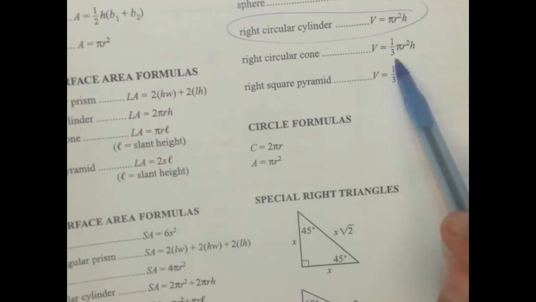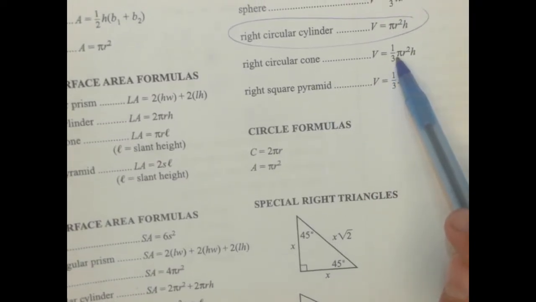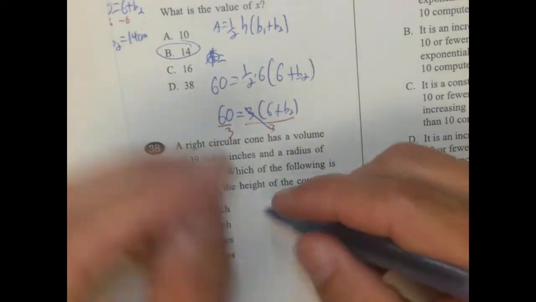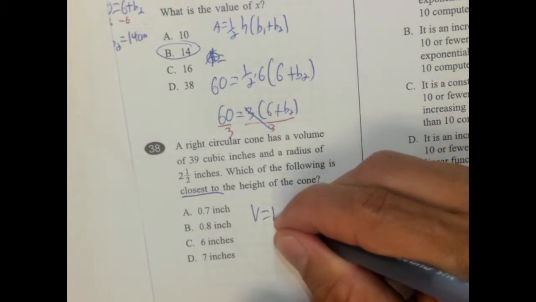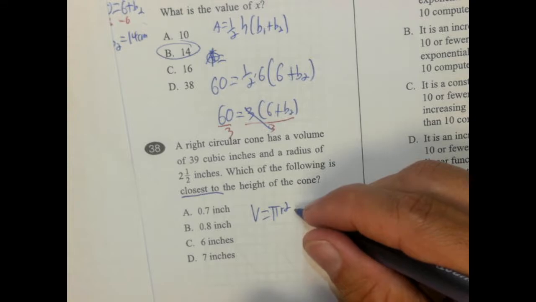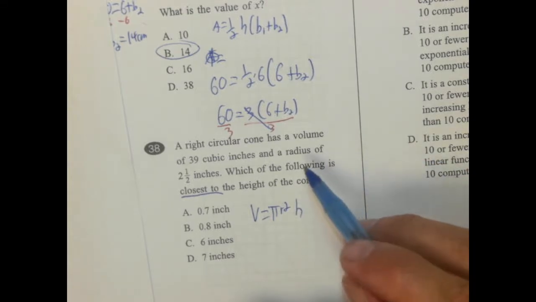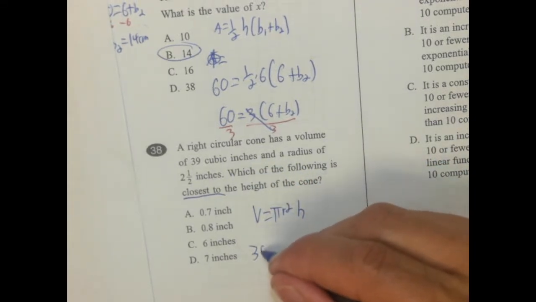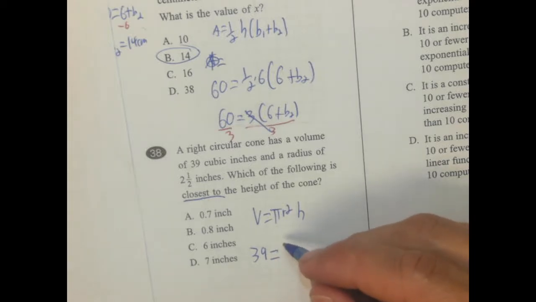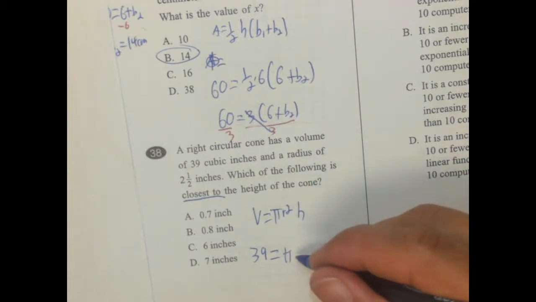Volume of a cone right here. So V equals 1/3 times pi r squared h. The volume is 39 cubic inches. The radius is 2.5.